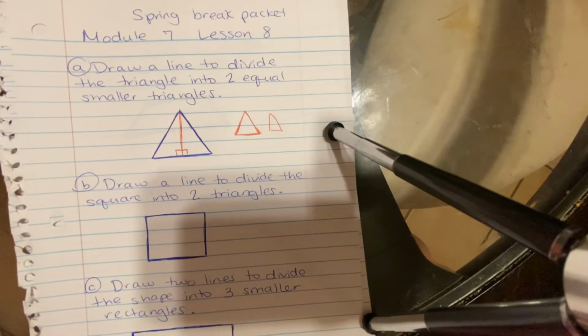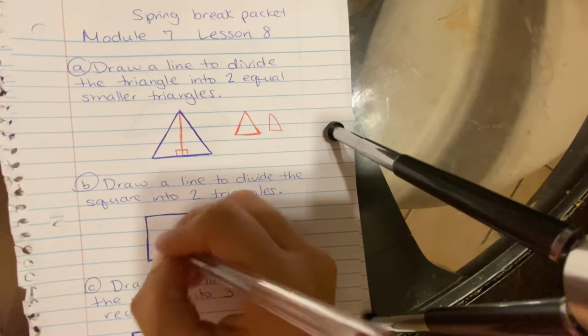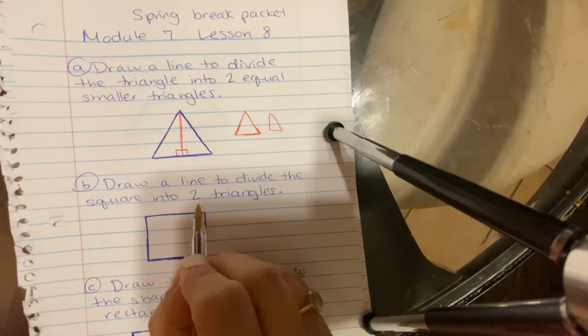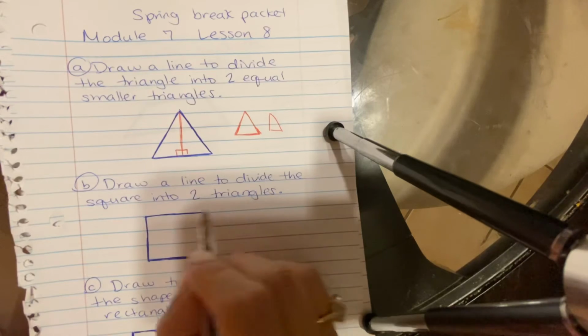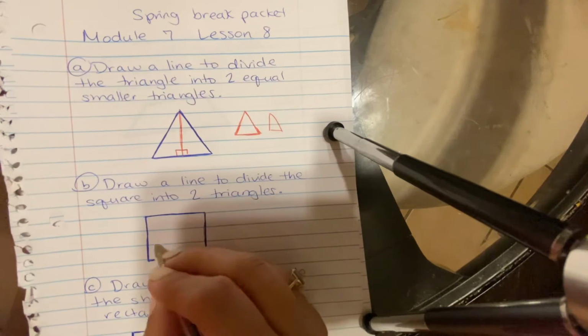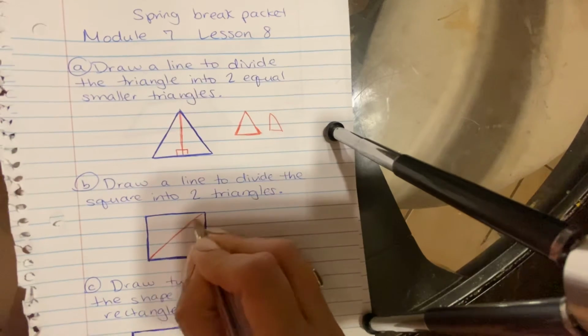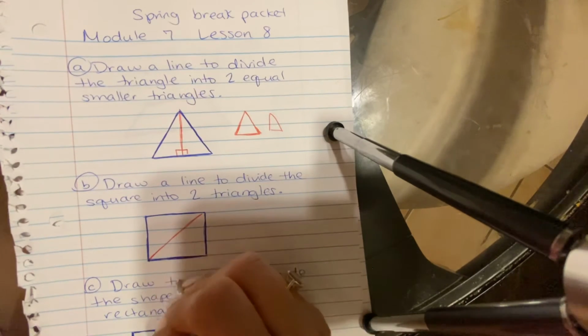Draw a line to divide the square into 2 triangles. We've been doing that since the beginning of, this says triangles. But we have been doing this since the beginning of the year when we've done tape diagrams and we've been able to divide things into parts. So draw a line to divide the square into 2 triangles. You could have put it right here and you would have 2 equilateral triangles.